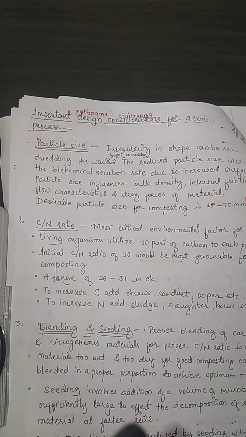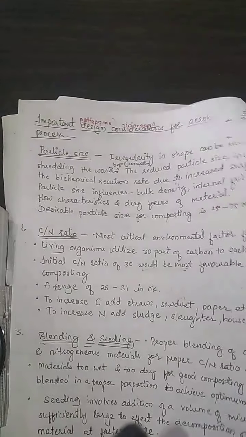And the carbon to nitrogen ratio we need to maintain between 26 to 31. Sources of carbon are straw, sawdust, and paper, and to increase the nitrogen value we need to add sludge and slaughterhouse wastewater. Then blending and seeding. Proper blending of carbonaceous and nitrogenous material is very essential for maintaining the C/N ratio. It also involves the addition of microbial culture in sufficient volume, at a larger scale, to affect the decomposition of the receiving material. So blending and seeding is also very important.